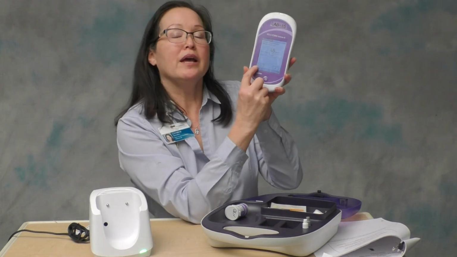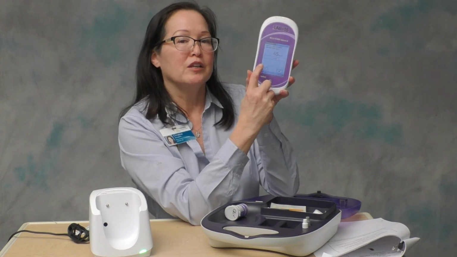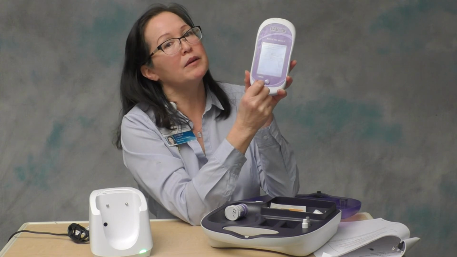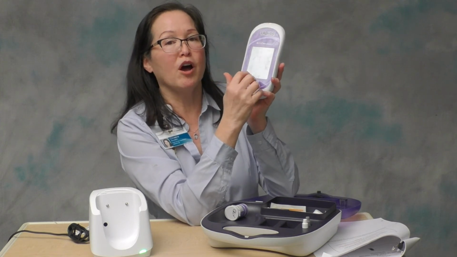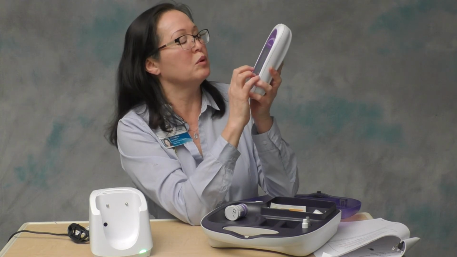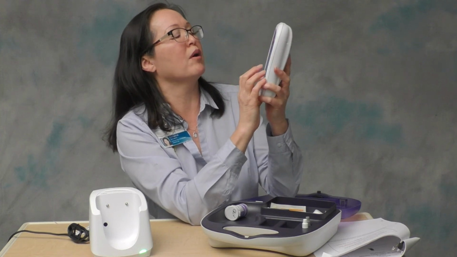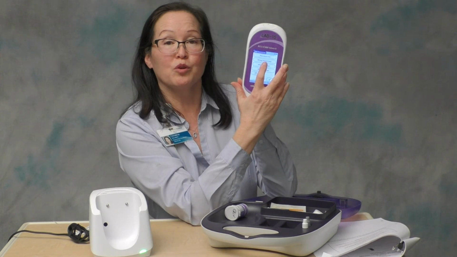And then if you see that you dosed it with the wrong bottle, there's a little comment bubble button down here in the lower left-hand corner. You can tap that comment button and a list of comments will pop up, and one of the comments is that you used the wrong QC bottle. It says wrong control used.